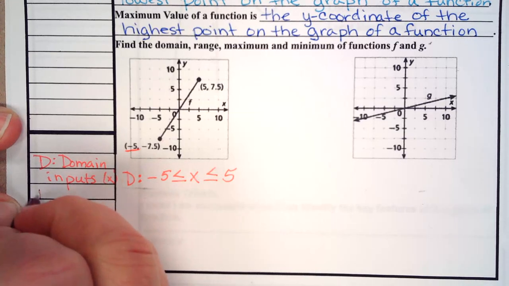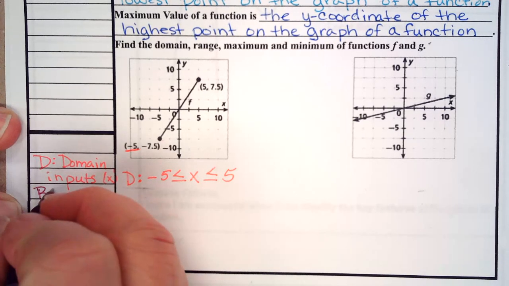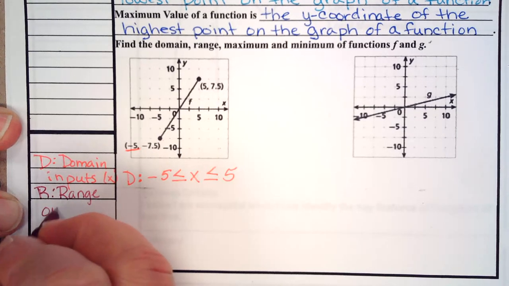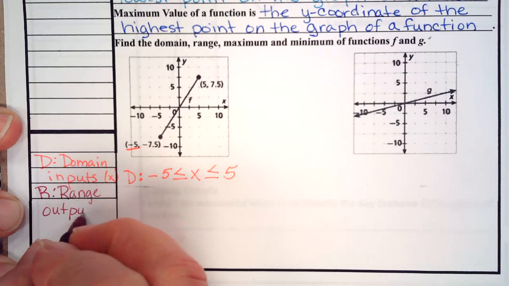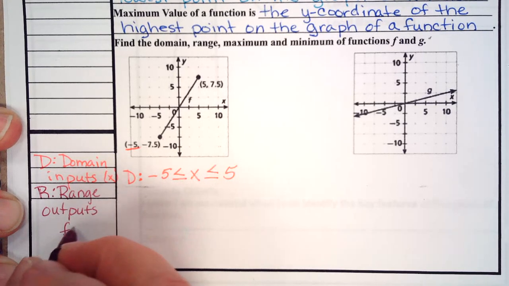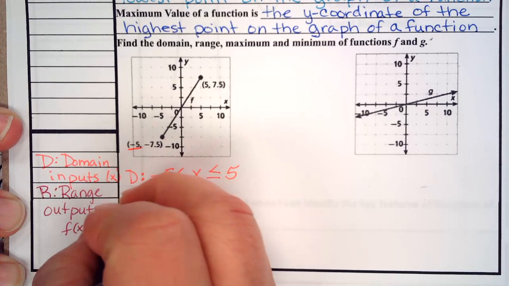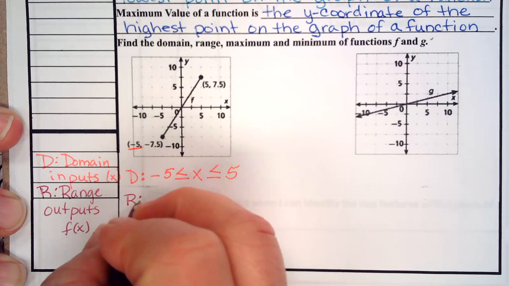My range is the outputs, which is your f of x. So for my range, it's your y values.